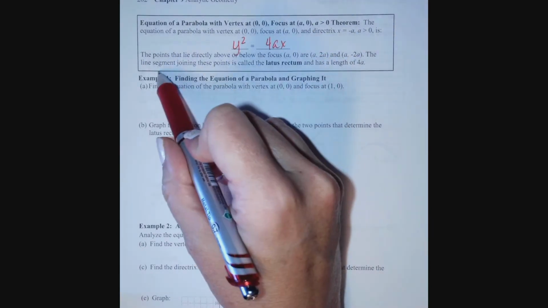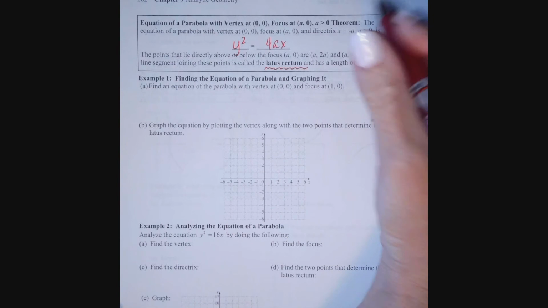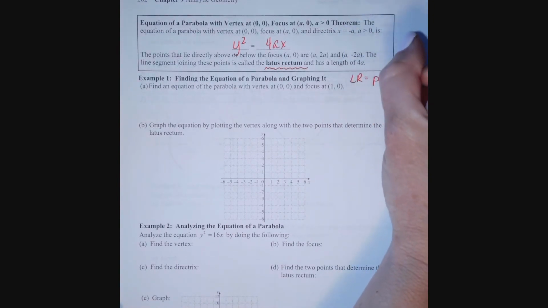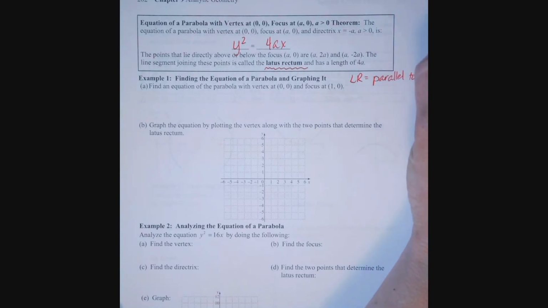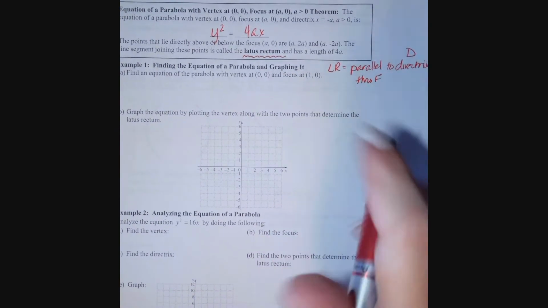When we combine those 2 points with a line segment, we're going to call that line segment the latus rectum, or LR. So the latus rectum is a line segment that is parallel to the directrix. Remember, my directrix is capital D, and the latus rectum goes through the focus, through F, parallel to the directrix.